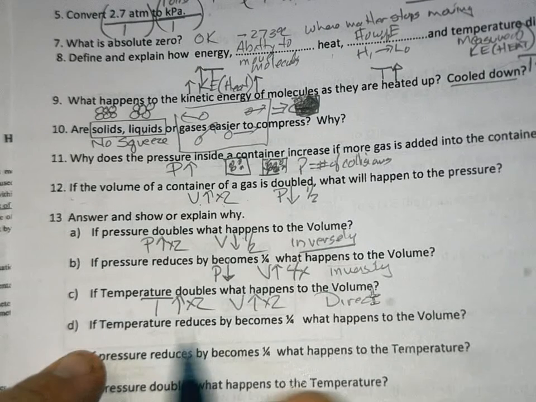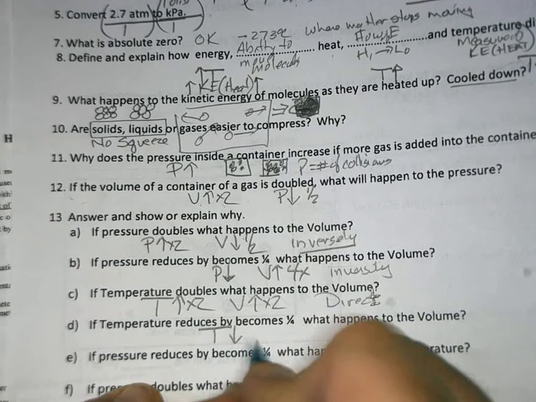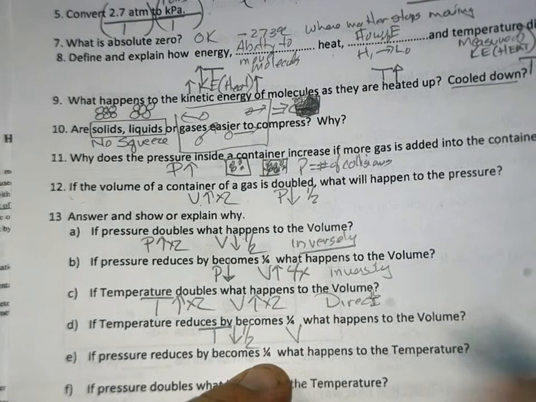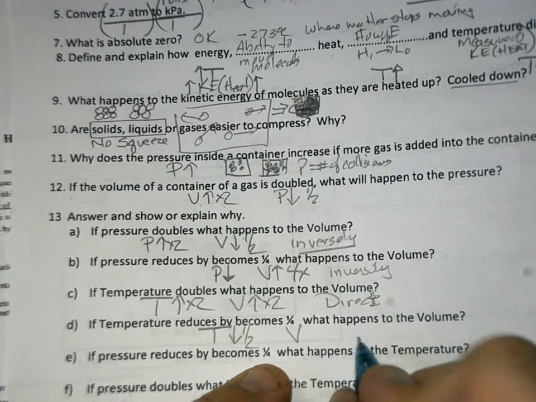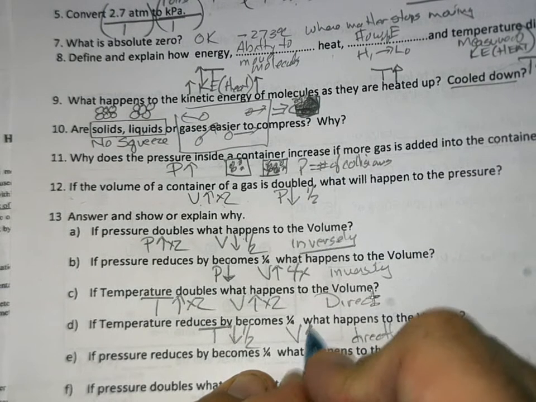If temperature reduces by 1/4, sorry for the bad wording, temperature decreases 4 times or becomes 1/4. Volume, are they directly related or inversely related? They are directly. So this will also decrease by 1/4. My mistake, sorry about that.